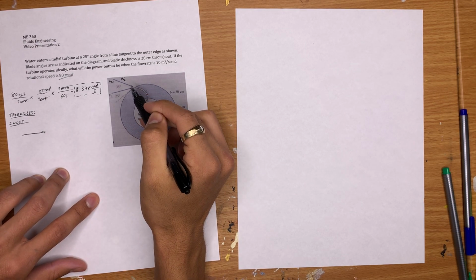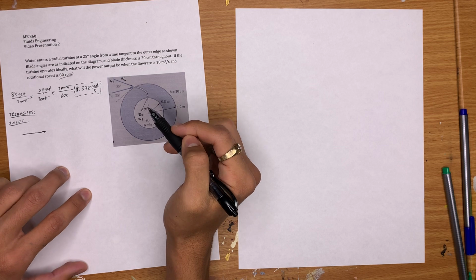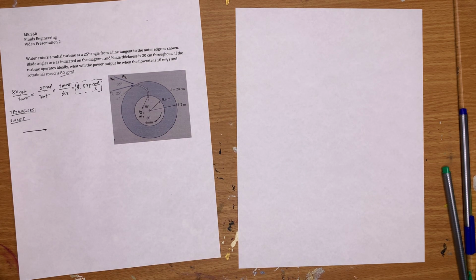W1 and W2 are the velocities of the fluid with respect to the blade, and V is just the absolute velocity of the fluid. So let's go ahead and draw these triangles.